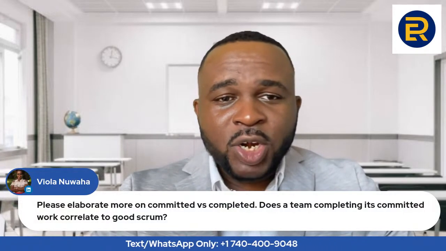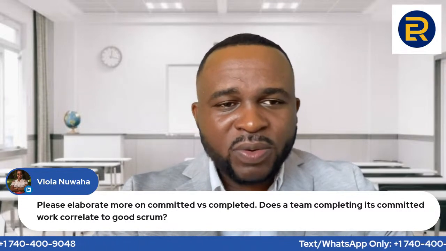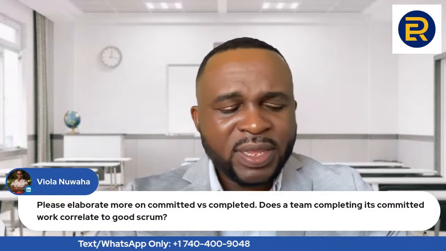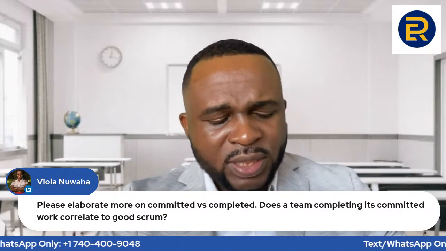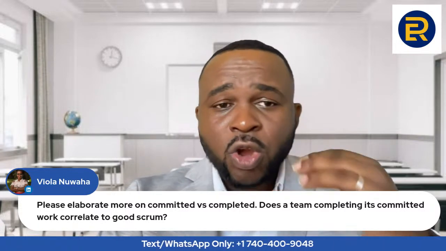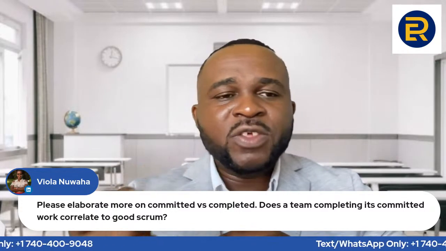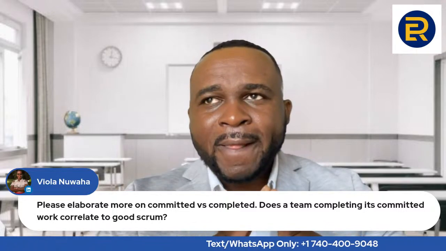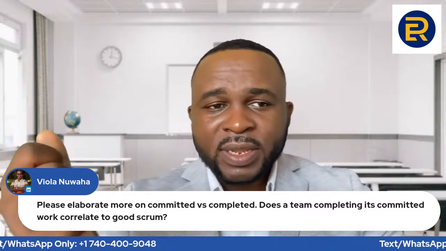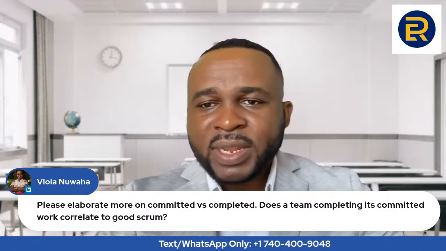Please elaborate more on committed versus completed. Does a team completing its committed work correlate to good Scrum? Committed simply means that we have agreed that we will do this. You mostly see this in a SAFe environment. During the PI, we have committed versus uncommitted. Committed simply means we have agreed to do this. By the end of the day, completed is what we have done. You can also look at what they call the velocity chart. It gives you what we committed and what we completed. At the start of the sprint, we agreed to do this, but at the end of the sprint, we completed this. So that's what that means.